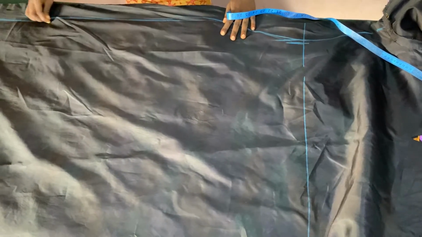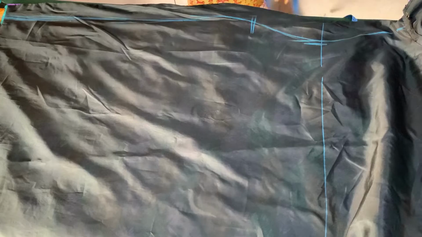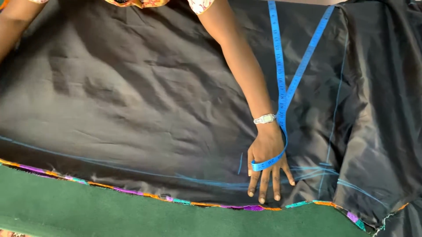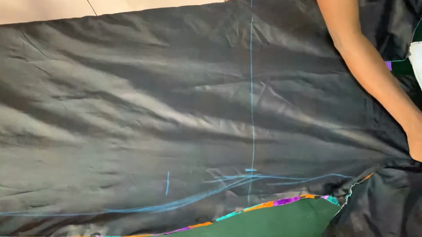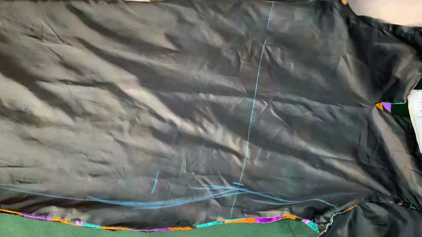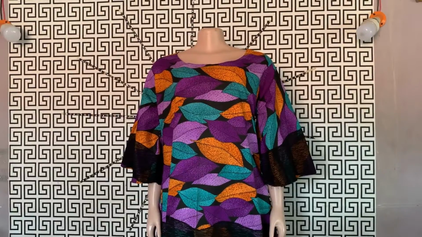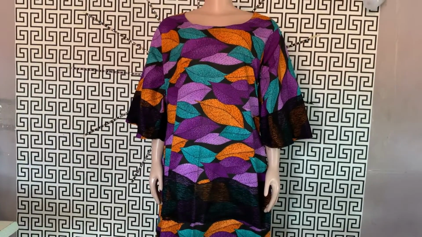And the next thing I'm going to do now is to check the body measurement. I need to check out the body measurement before I join it, you understand? So that one side will not be bigger than the other side. We are almost done with our kaftan, and like I said earlier, it's very, very simple. And this is what we have after joining the body.